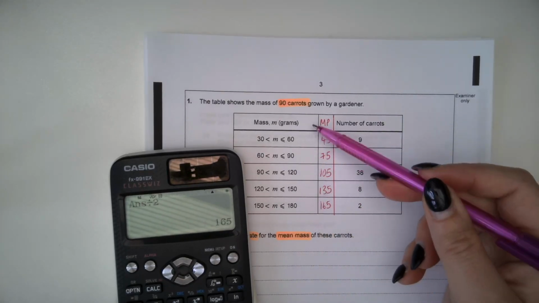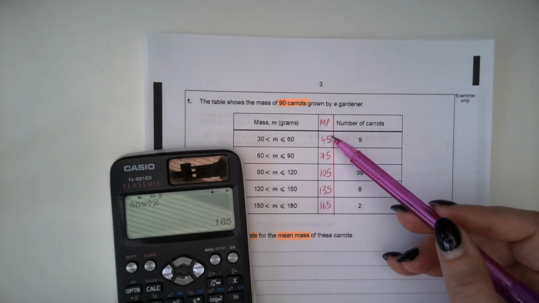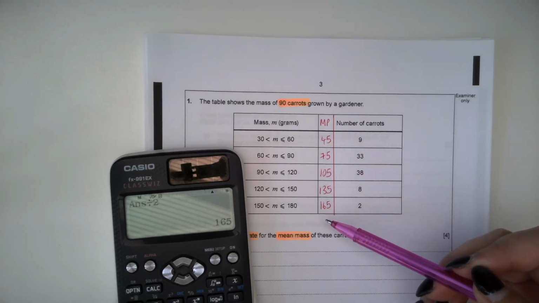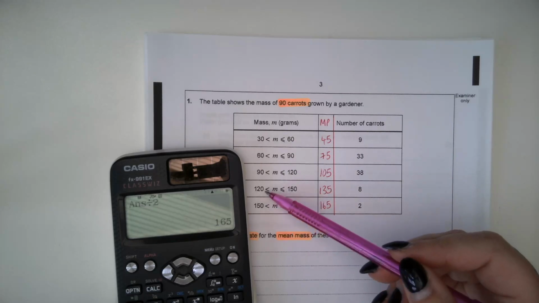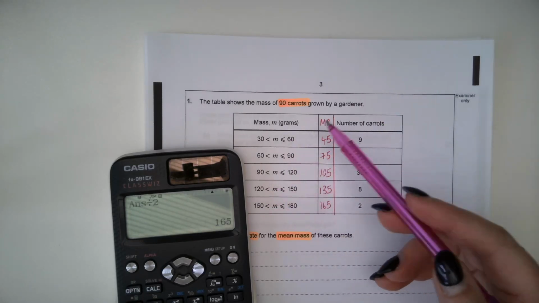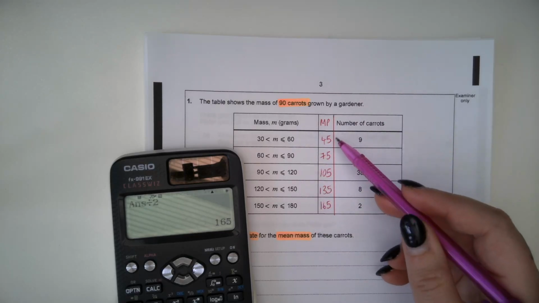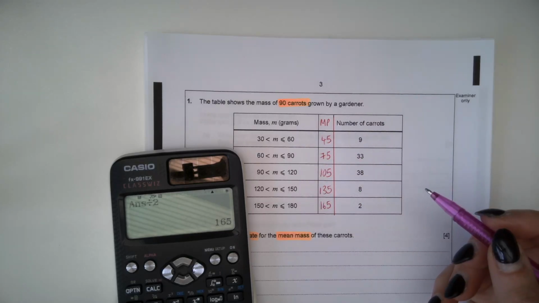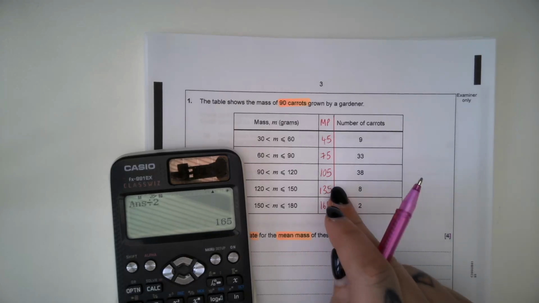Okay, I did it for each of them. And you might have spotted a pattern. It's going up by 30 each time. Just double check, because sometimes these class widths for this range of values differ. They're not equal. So it's always best to do them individually like that, just in case. So now I have my midpoint.